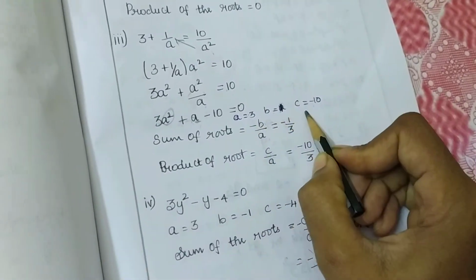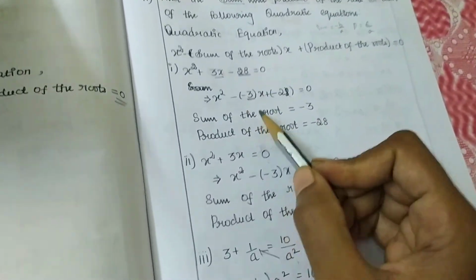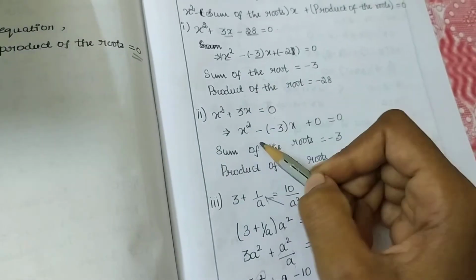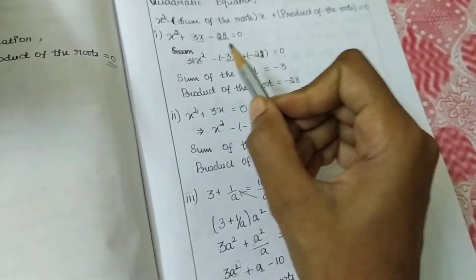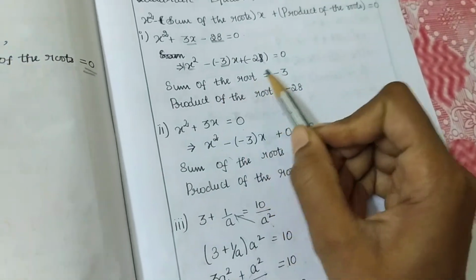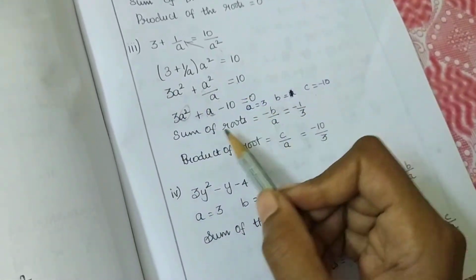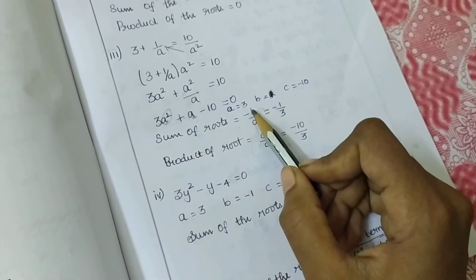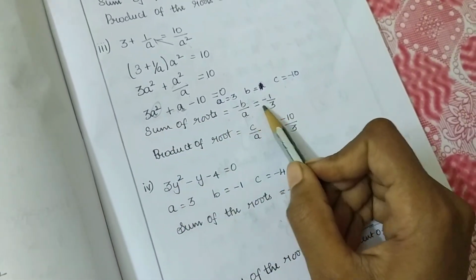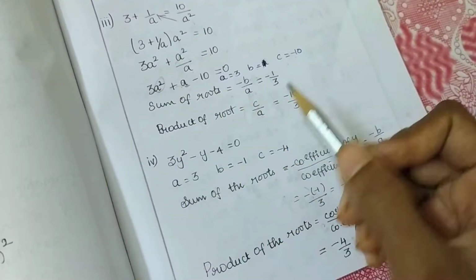If you are taking a, b, c, we are having two methods, okay? If you are doing this method, your quadratic coefficient should be 1 only, then you can do this method, okay? Are you clear? If the coefficient of x square is 1 only, you can directly write this is my sum of the roots. Otherwise you should follow this method, because I am having 3a square, that's why I am putting sum of the roots equal to minus b by a. So coefficient of a by coefficient of a square, equal to minus 1 by 3. Okay. So product means constant by first term coefficient.